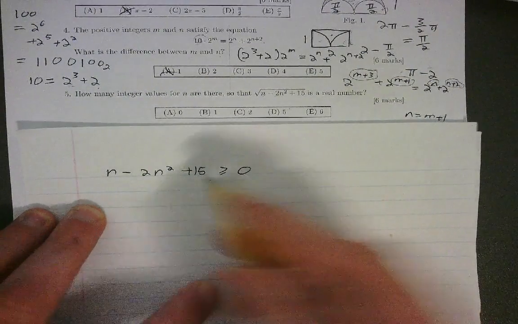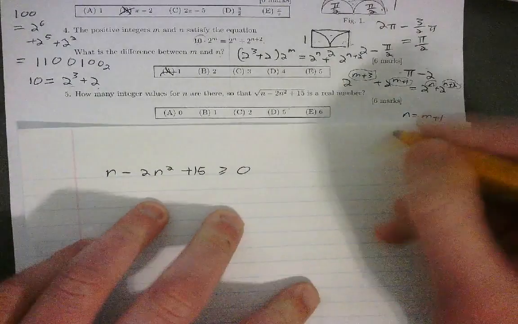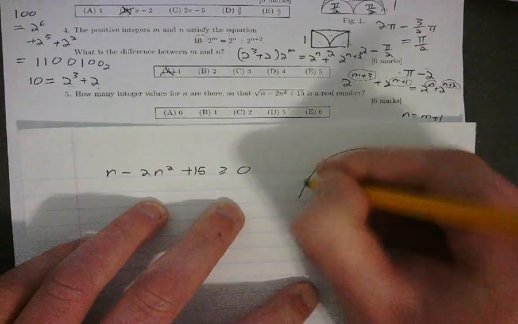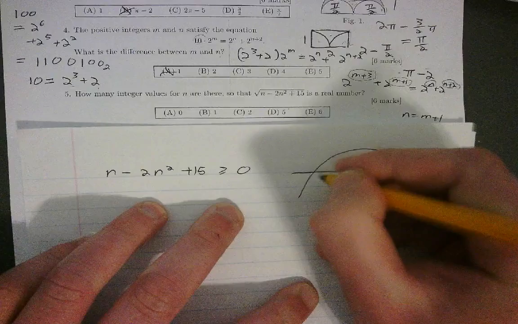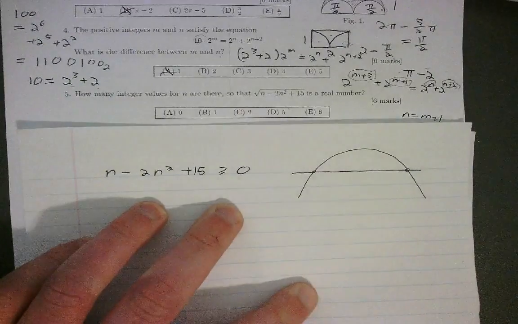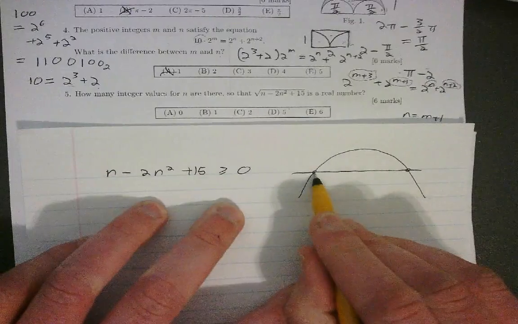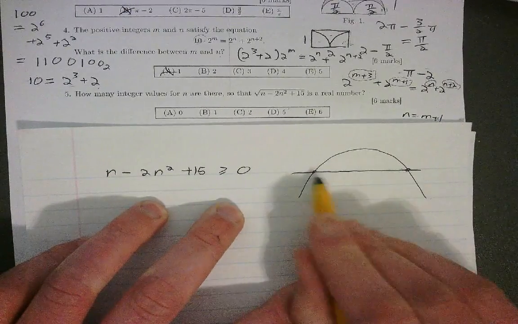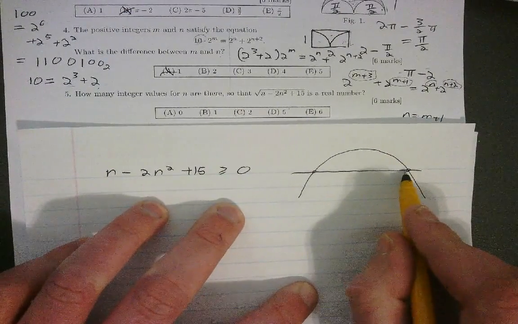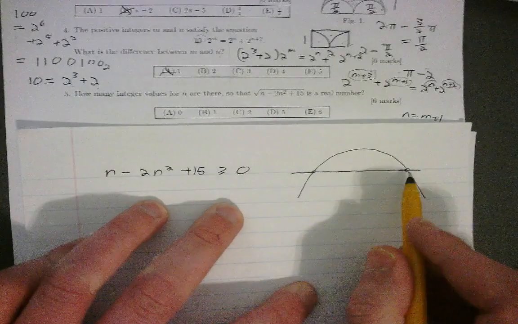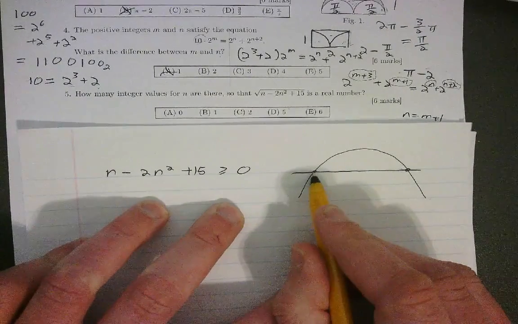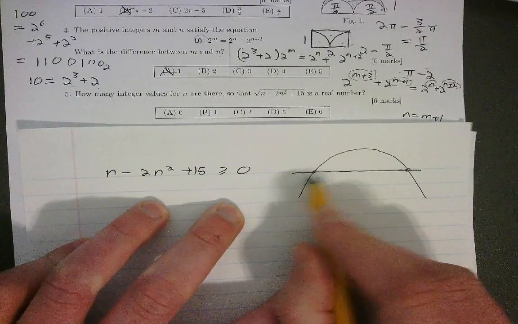We know that this over here is a parabola, and we know that there are 2 intercepts for when it becomes negative, and between these 2 intercepts it stays positive. So I just tried different values of n until I find the integers where it crosses over.